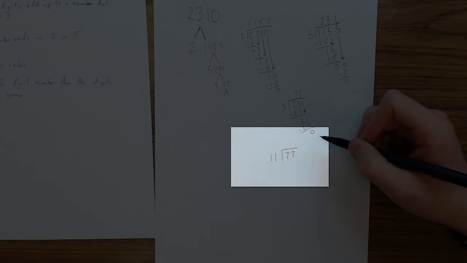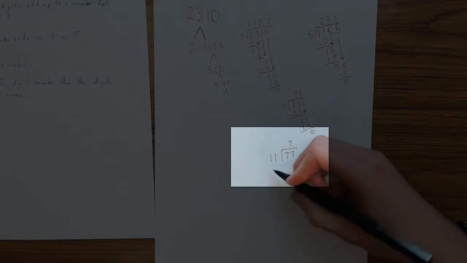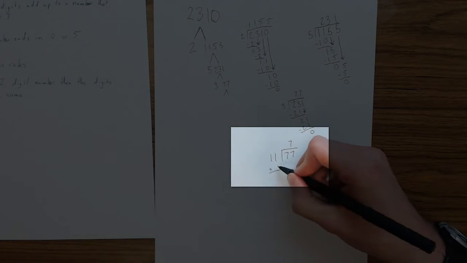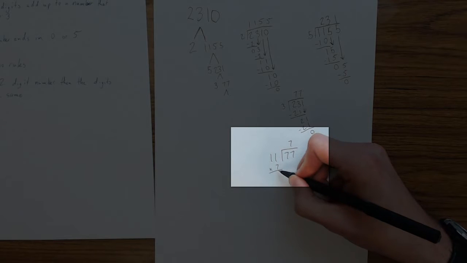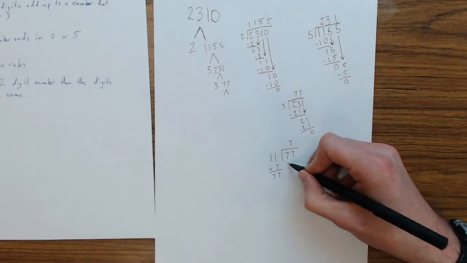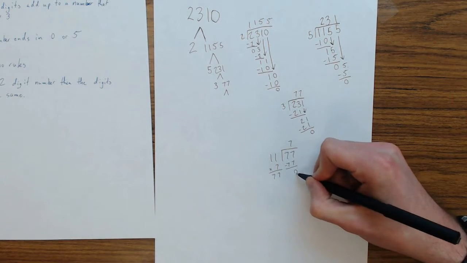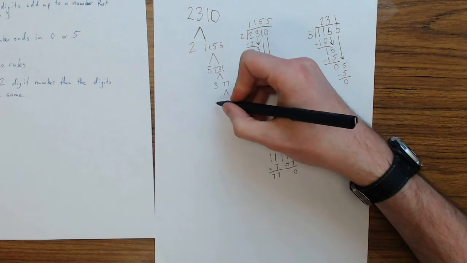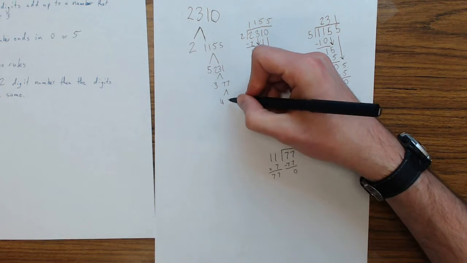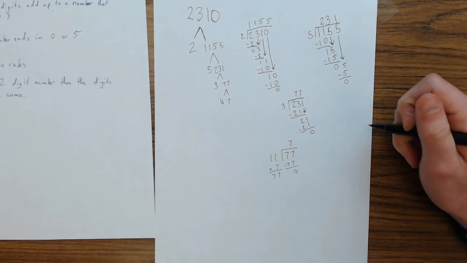I always liked these in math class when I was in the 4th grade. 11 times 7 is 77. 11 times 8 is 88. 11 times 9 is 99. And if you wanted to multiply that out, you could see 1 times 7 is just 7, and 7 times 1 is just 7. So we've got 77 minus 77 is 0. And again, that's what we wanted.